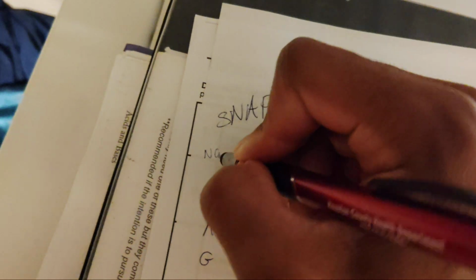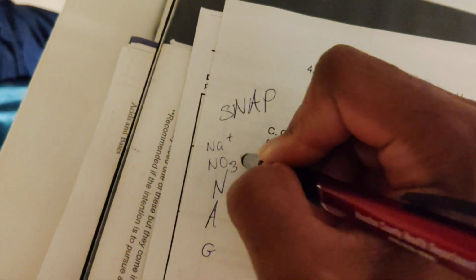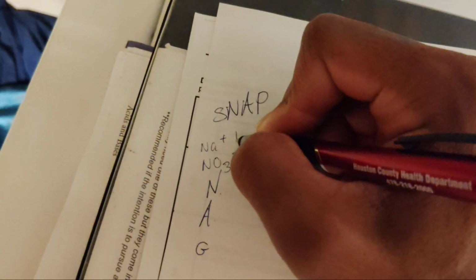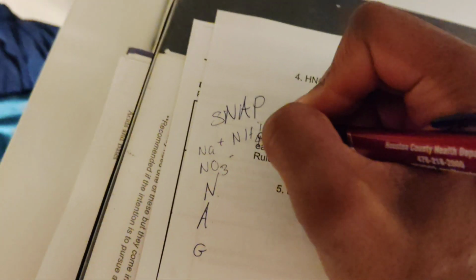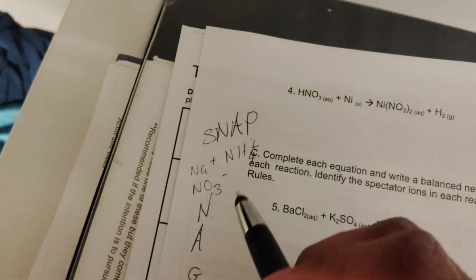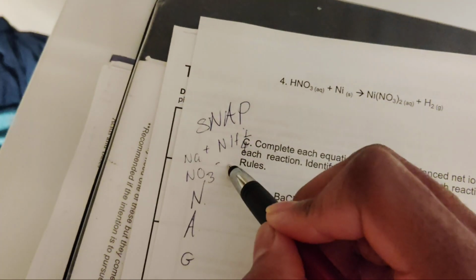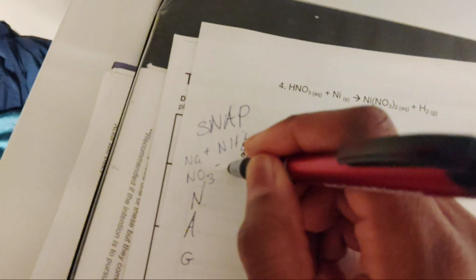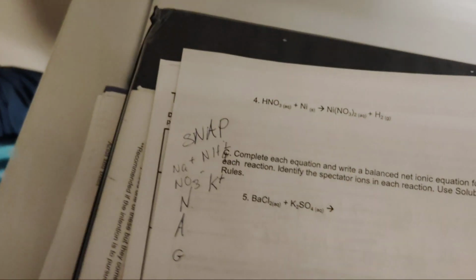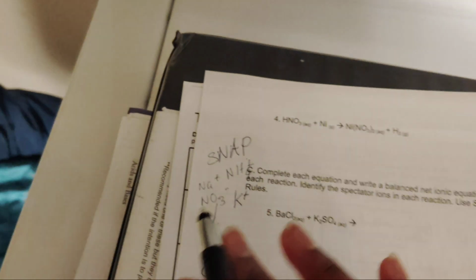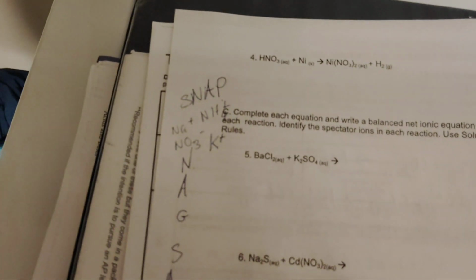Those ones are always going to be soluble, no matter what they're paired with.